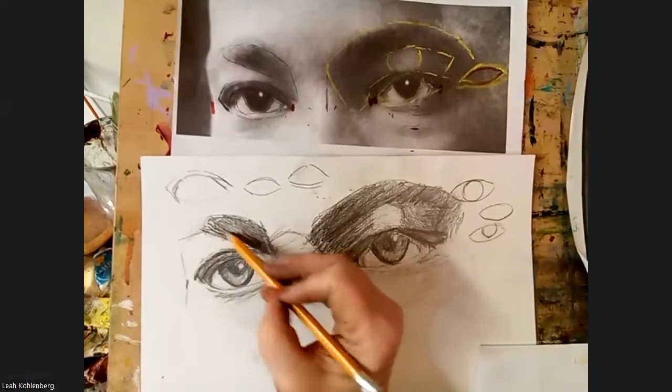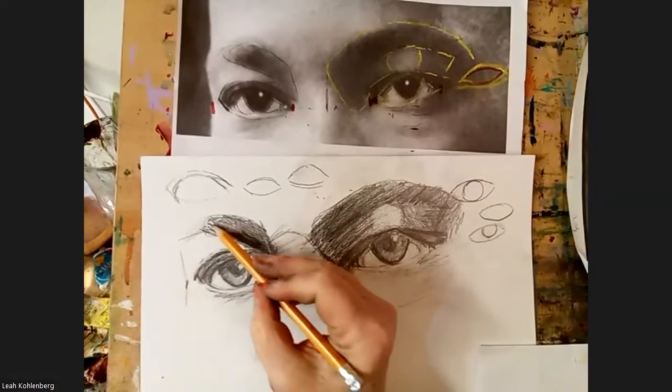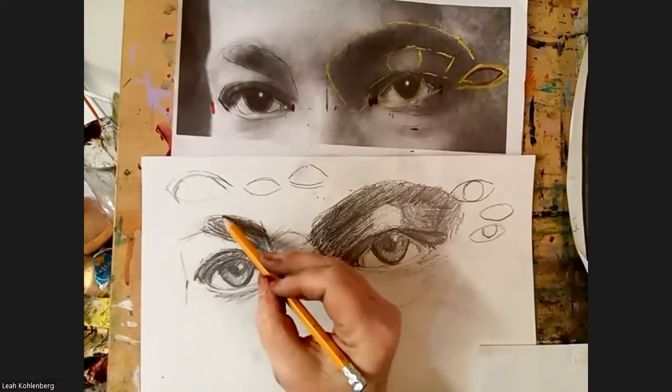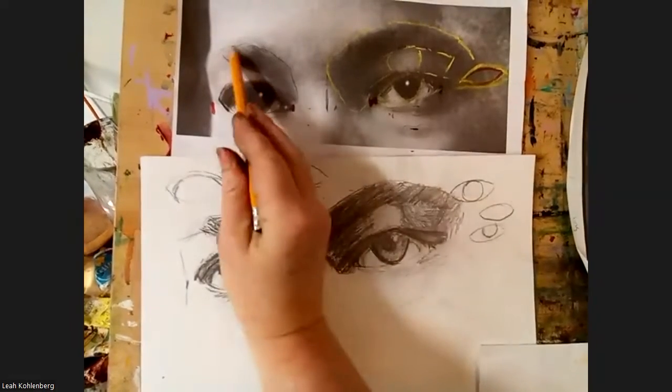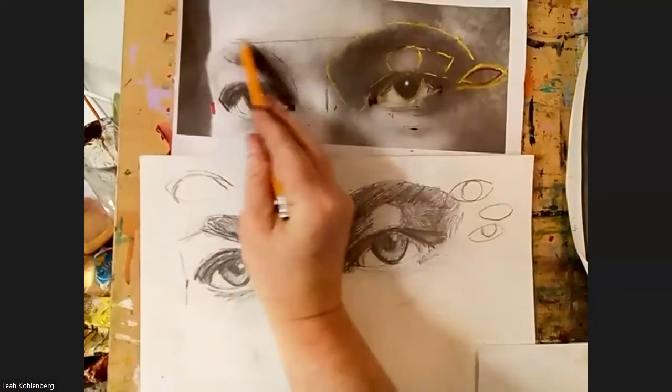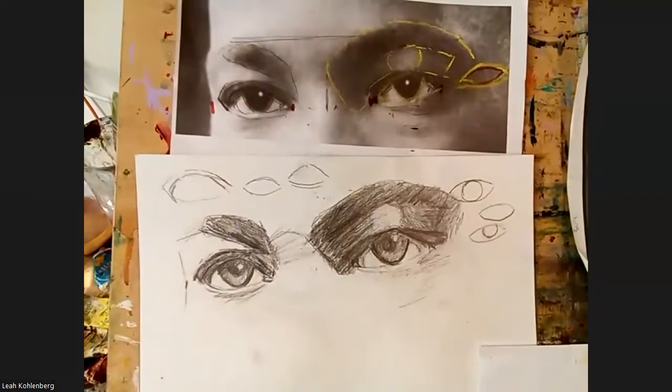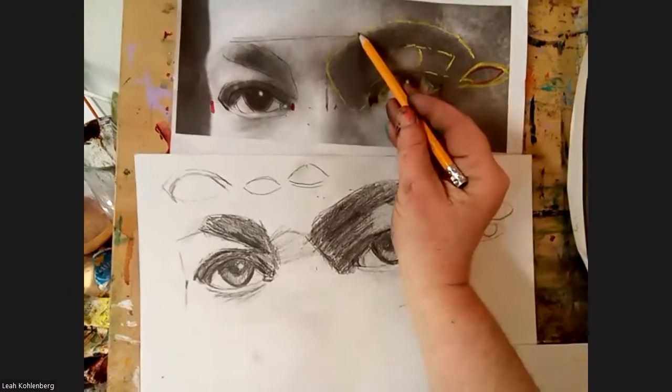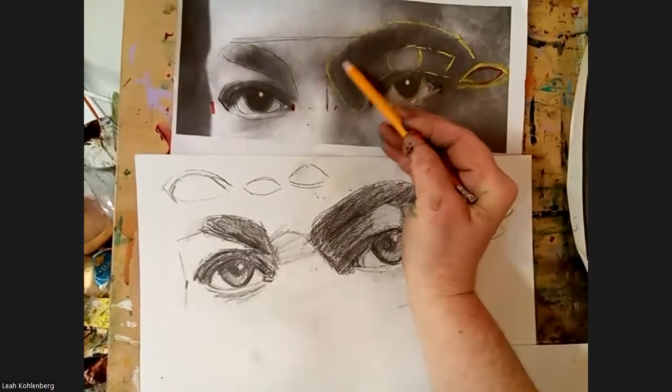Really look at the shape. It's arched up. Look at where this shape lines up. You have it going down like this.